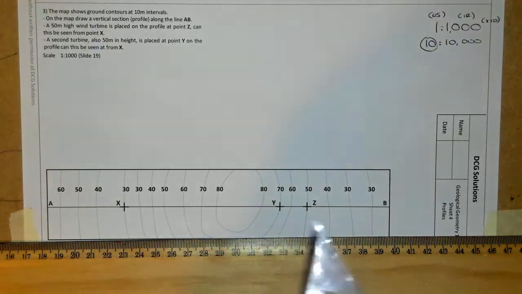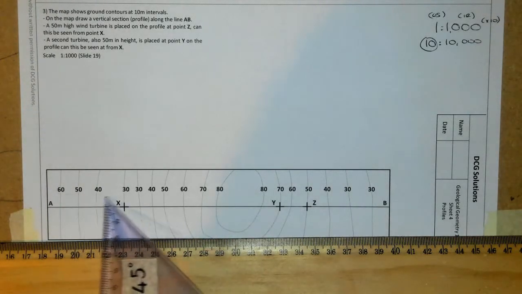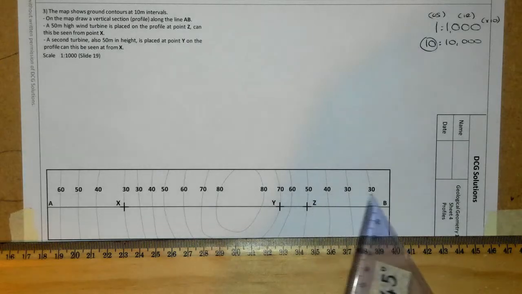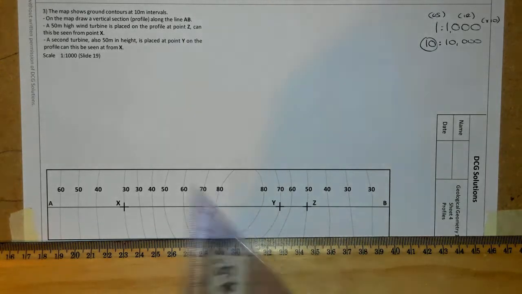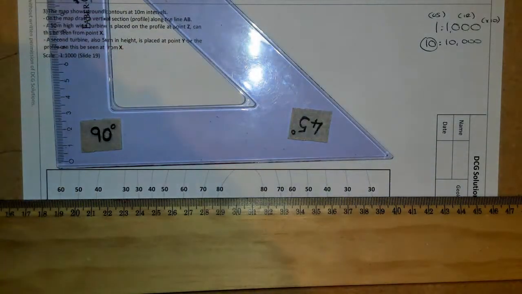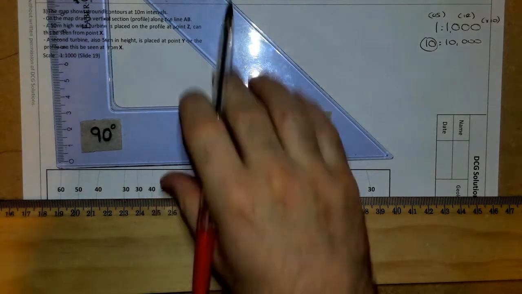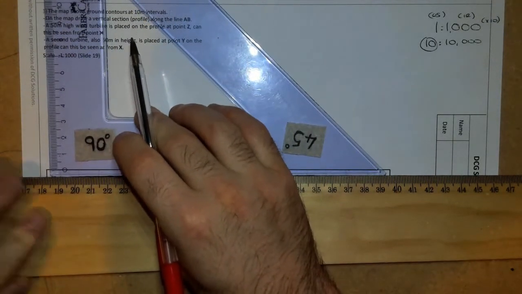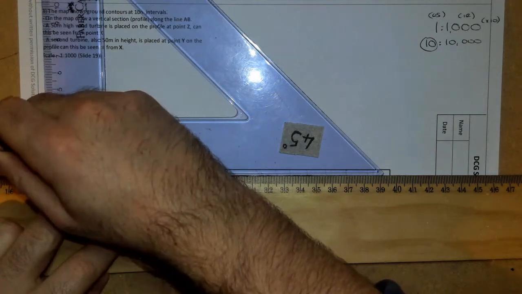Okay, so starting with our lowest, looking along the line there in the numbers, our lowest is 30 and our highest is 80. So I'll come here and put in a vertical line.